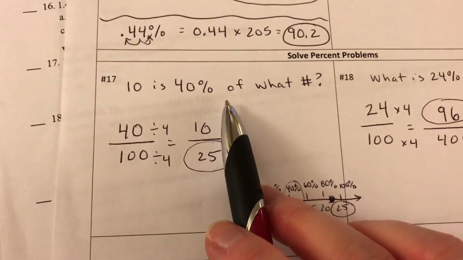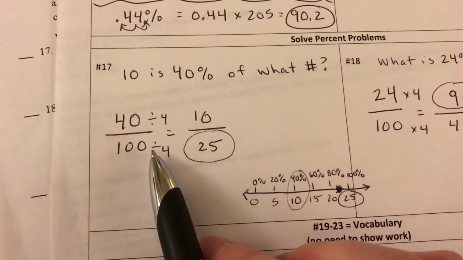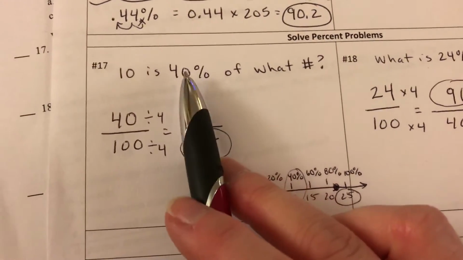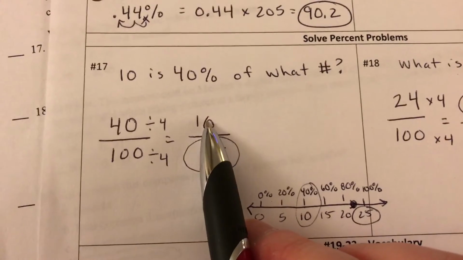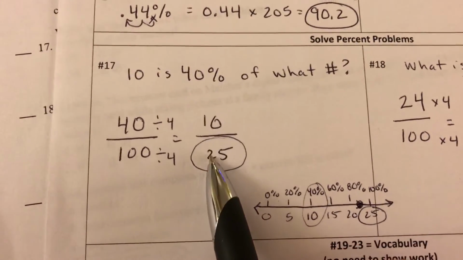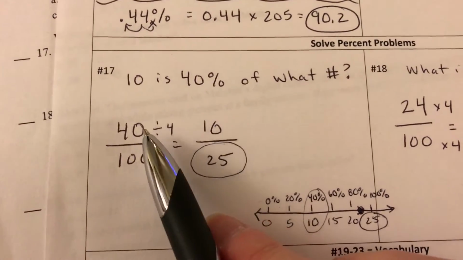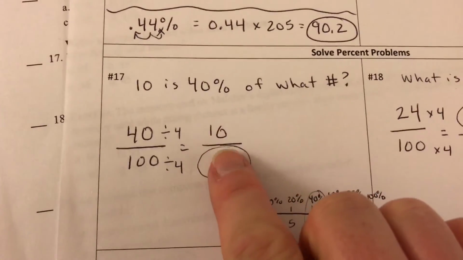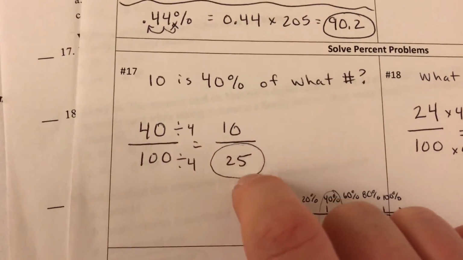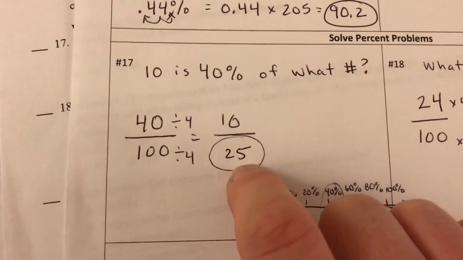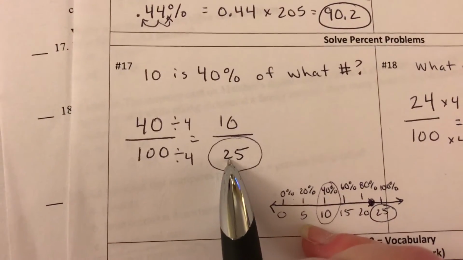Okay, 10 is 40% of what number? Well, if you set up a percent proportion, 40% gets set up as 40 over 100. Now we want to know 10 is the percent of what number? So we set it up like this, and what we know is, before this was here, 40 divided by 4 gets you 10. So 100 divided by 4 gets us our answer, 25. So 10 is 40% of 25.